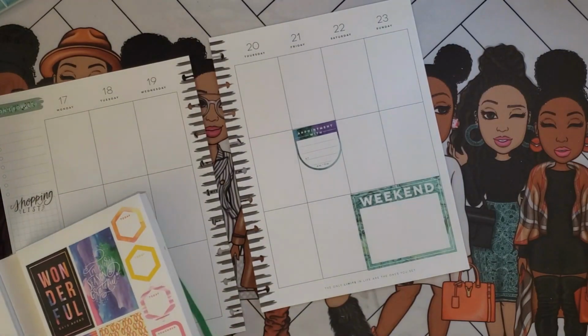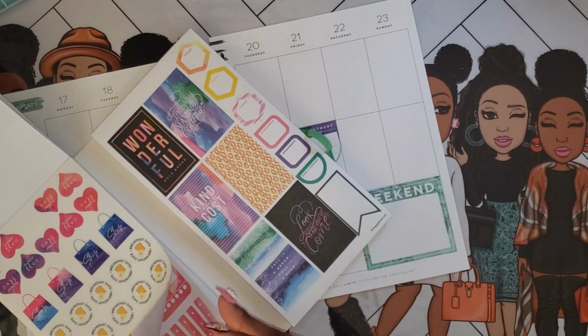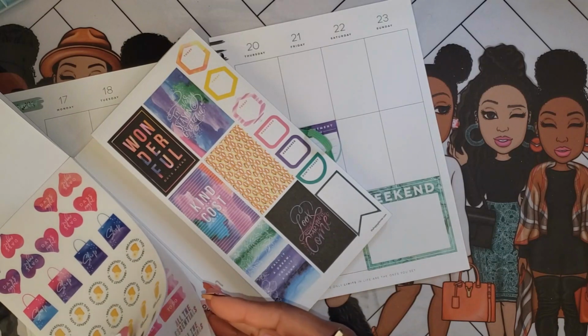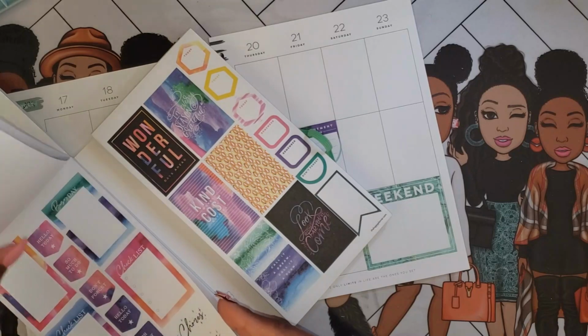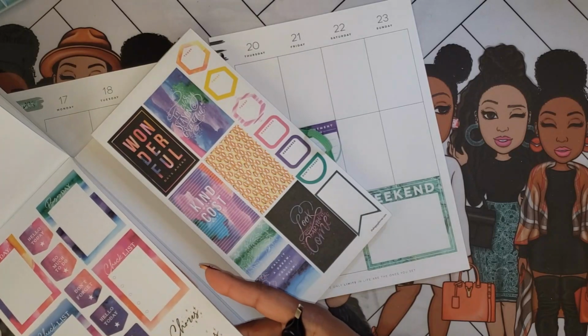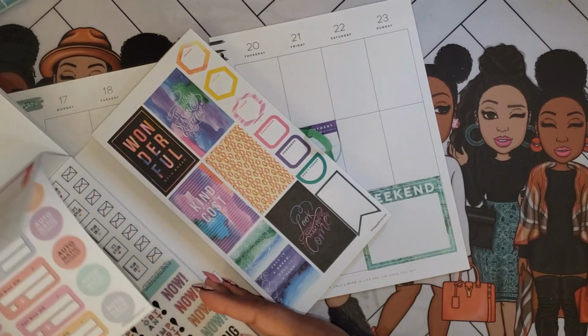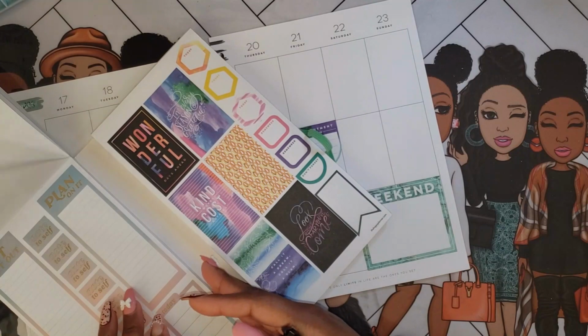You can also use icons to notate your appointments. I'm looking for the habit trackers. See, this is what happens.